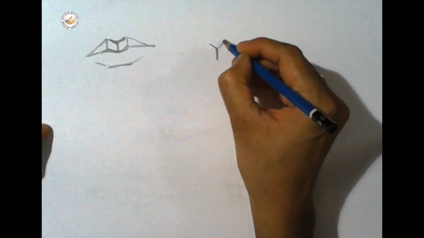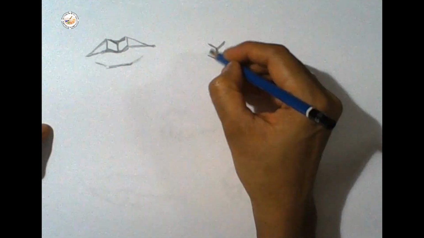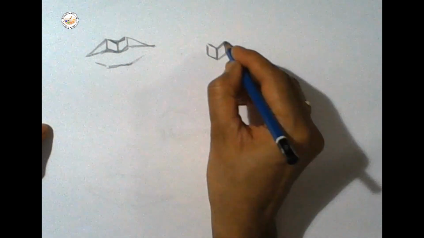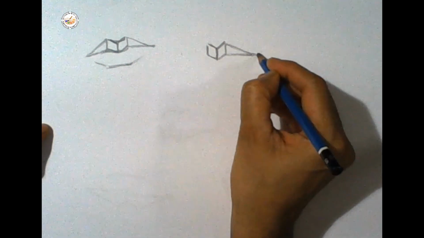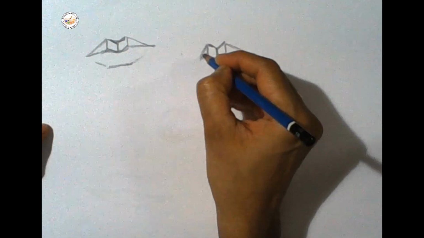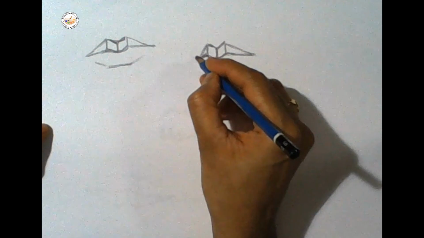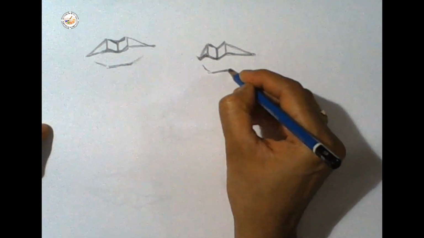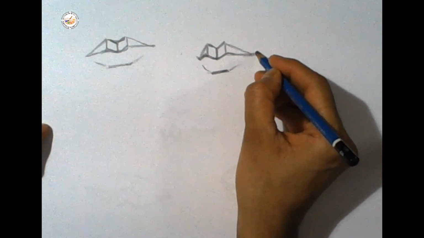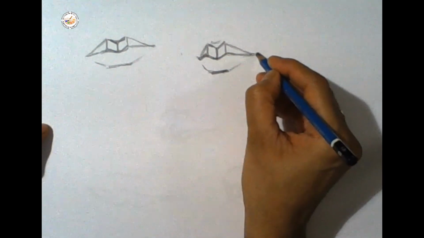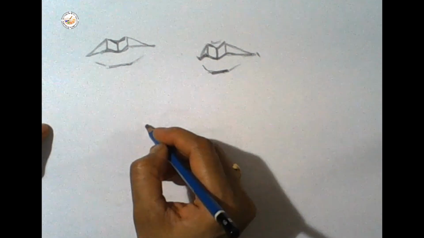And if we turn the face, we can see the front plane will look the same, but the side planes will change. You can see the left plane is looking quite small and the right plane is becoming a little big. Similar way on the bottom lip.